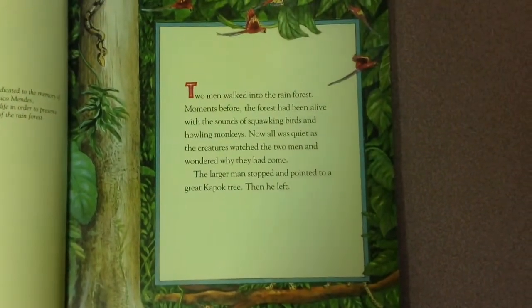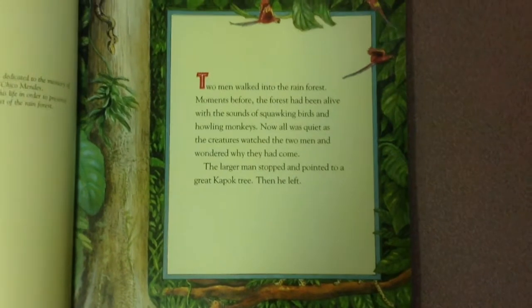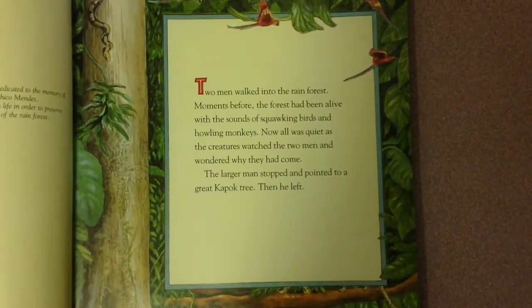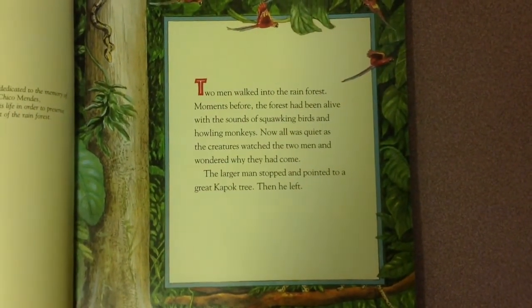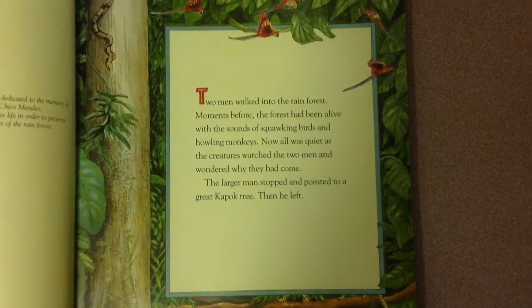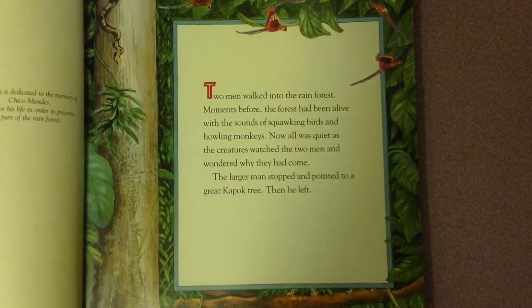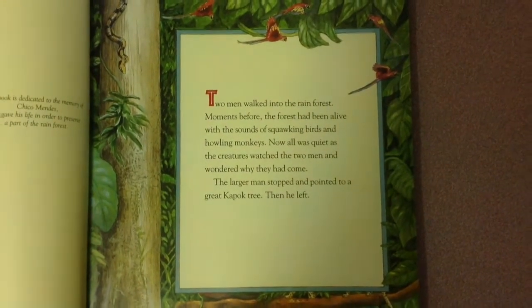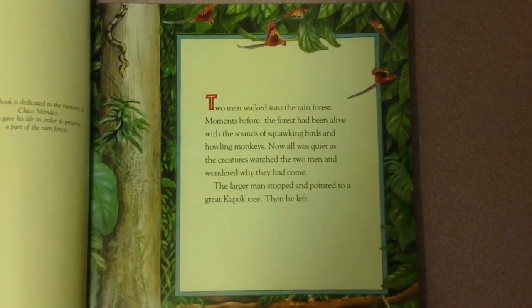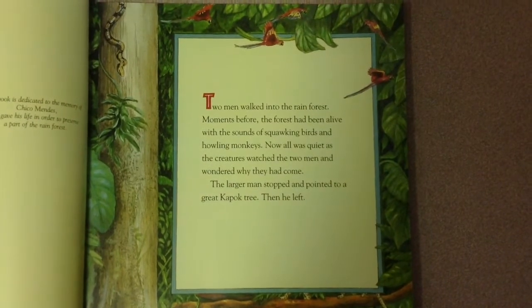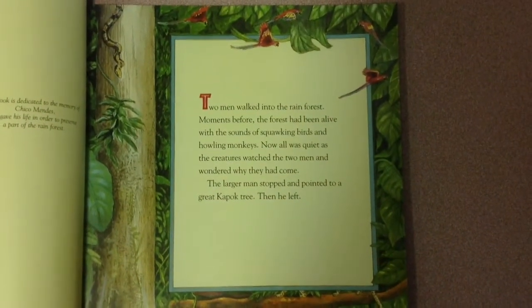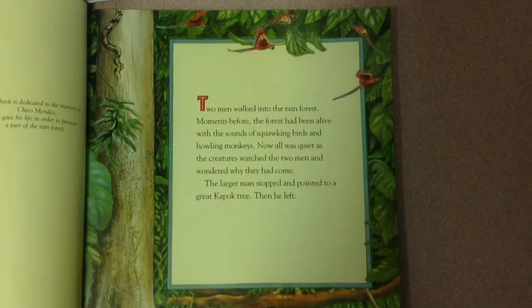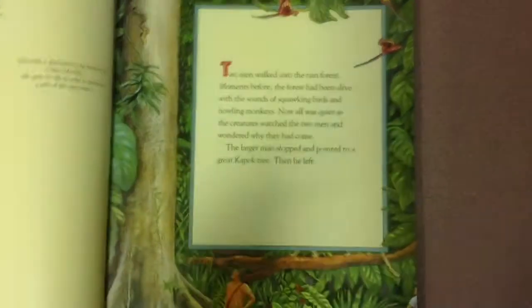Two men walked into the rainforest. Moments before, the forest had been alive with the sounds of squawking birds and howling monkeys. Now all was quiet as the creatures watched the two men and wondered why they had come. The larger man stopped and pointed to a great kapok tree. Then he left.